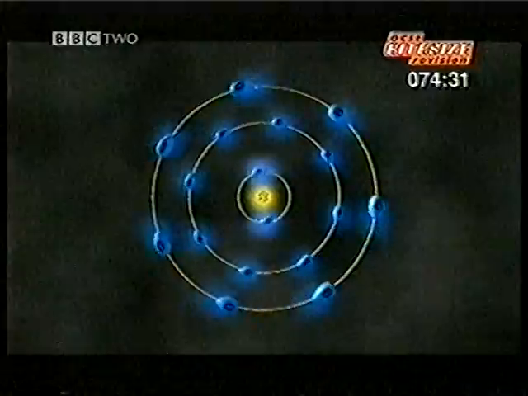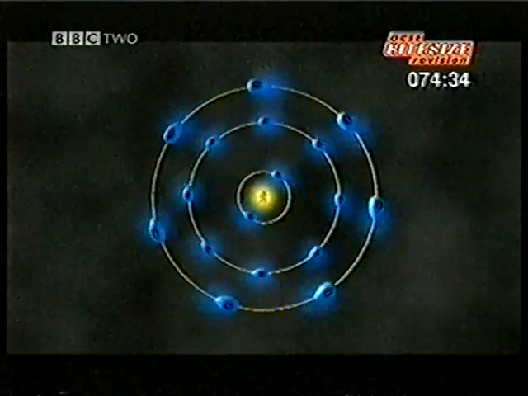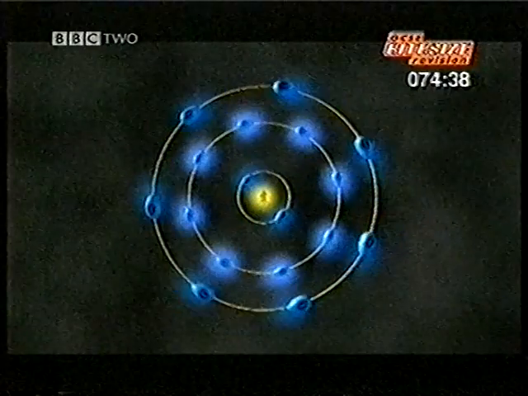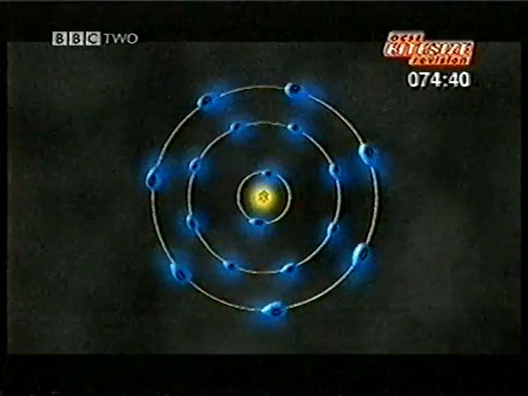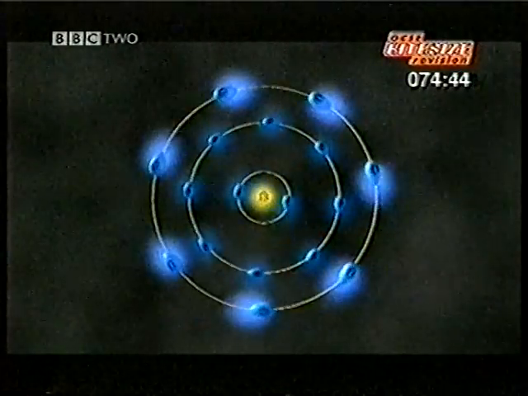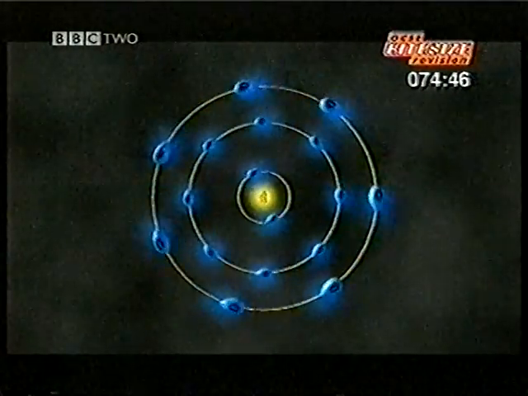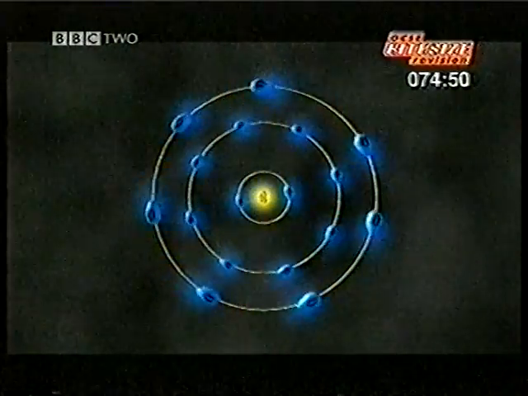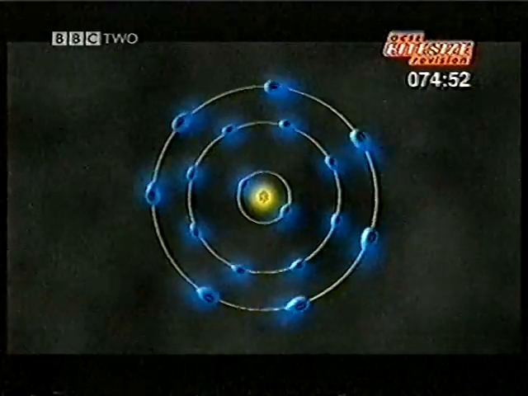Two electrons are all it takes to fill the inner shell, but the next one out can hold up to 8. In chlorine it's filled, but the third shell isn't. Again, it's got room for 8, but with only 7 spaces occupied, chlorine has a gap which it is desperate to fill, and that's why it is so reactive.